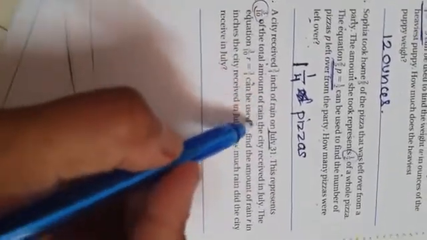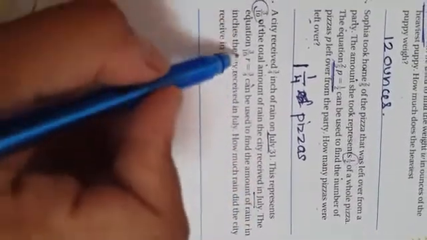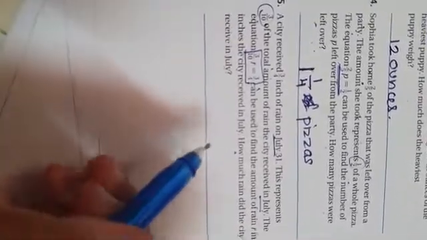Okay, question number 5. It's easy, right? This problem solving chapter lesson is easy. Okay, a city received 3/4 inch of rain on July 31st. This represents 3/10 of the total amount of rain the city received in July. The equation, again they have given you the equation. How much rain did the city receive in July? So the equation is this. You need to solve it. So come on, start solving it by yourself. I will also solve it along with you, but don't look at the screen. You do it, then you look at the screen.